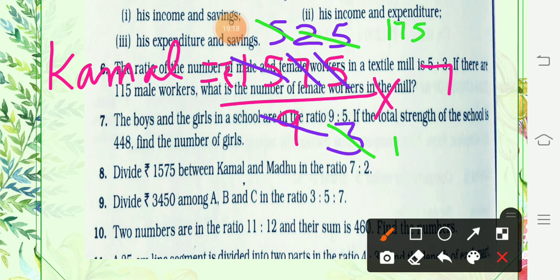So students, the cancellation process is over. What is left? 175 multiplied by 7. We get the part of Kamal. 7 fives are 35, 3 carry over. 7 sevens are 49, and plus 3 is 52, 2, 5 carry over. 7 ones are 7 and plus 5 is 12.